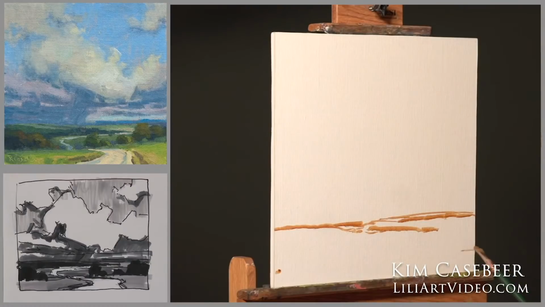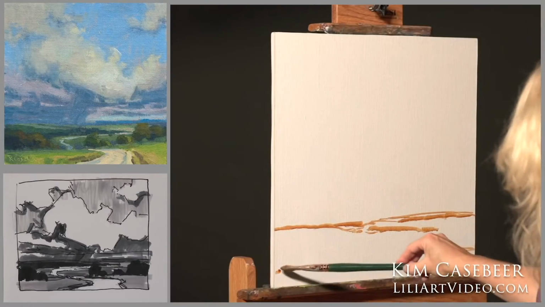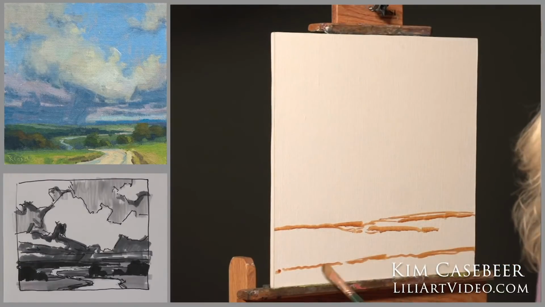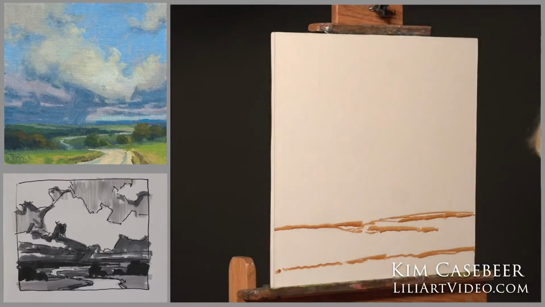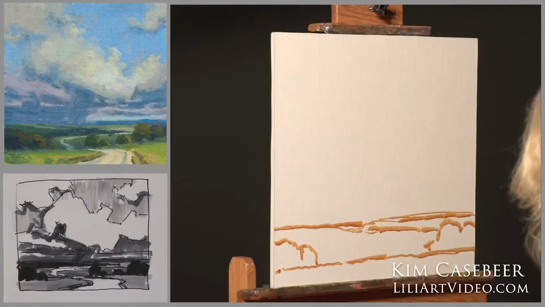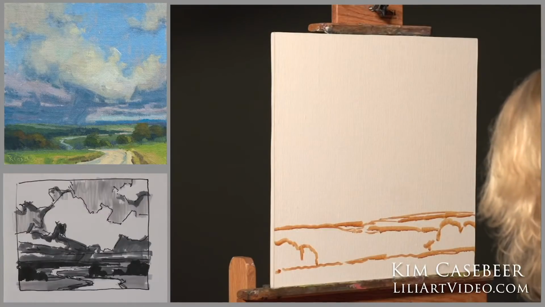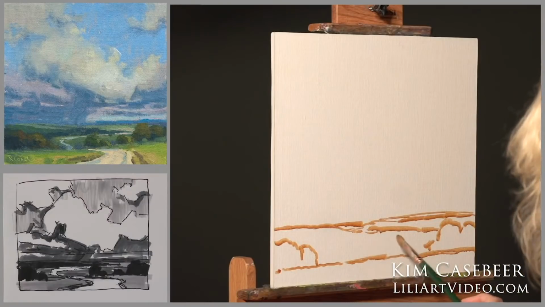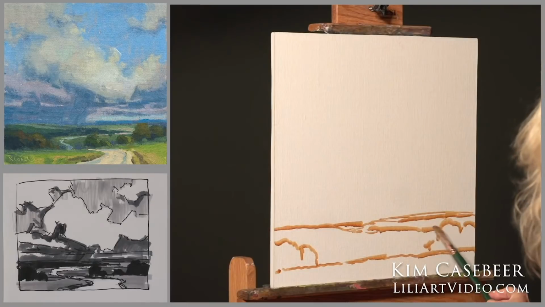Just getting some marks in the right places, and I'm going by my value sketch, and I'm also going by my color sketch. And this underpainting does run because it's very thin, but that's one reason why I have the rags here, because I can just wipe that up and keep going.